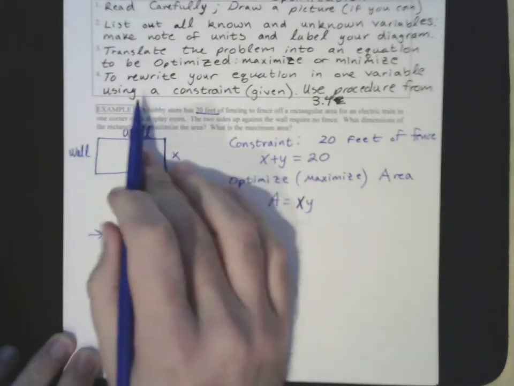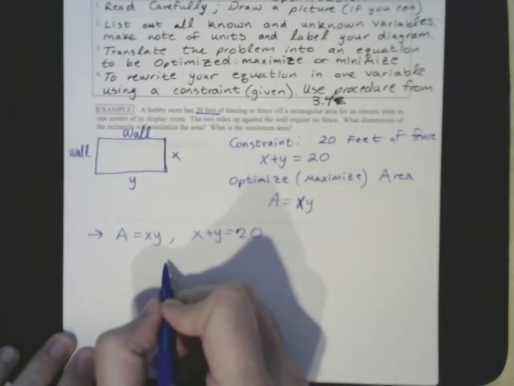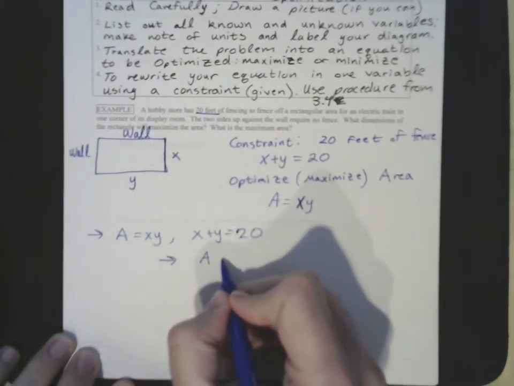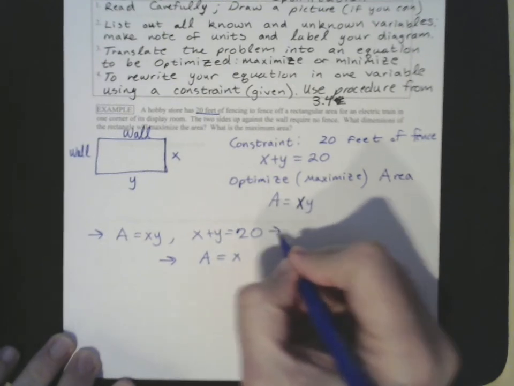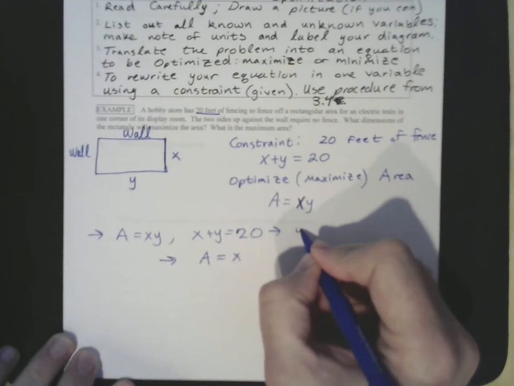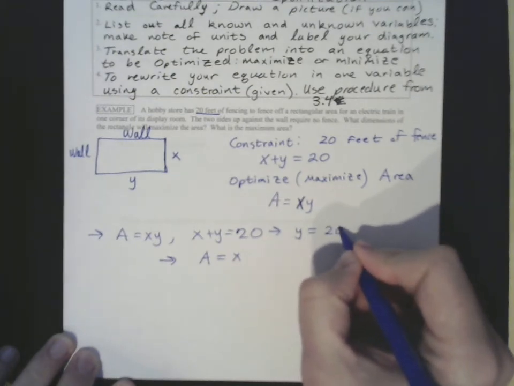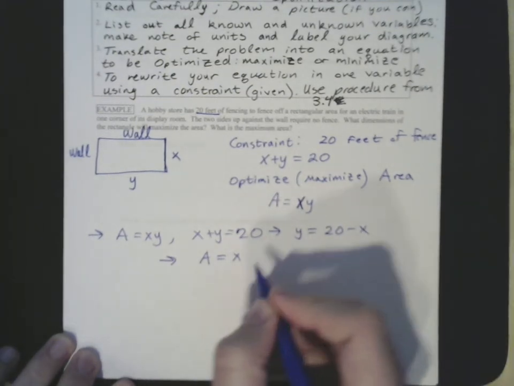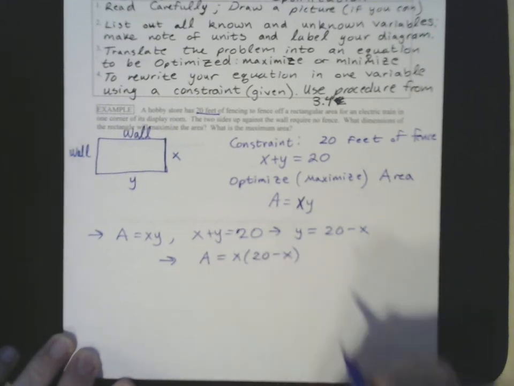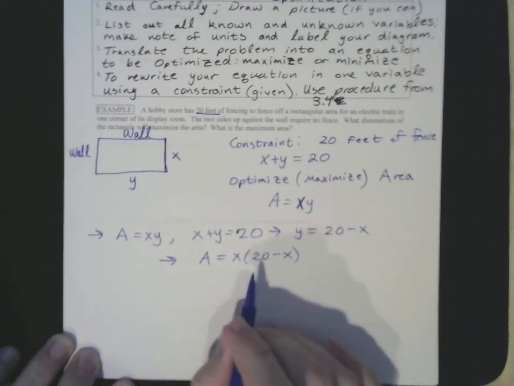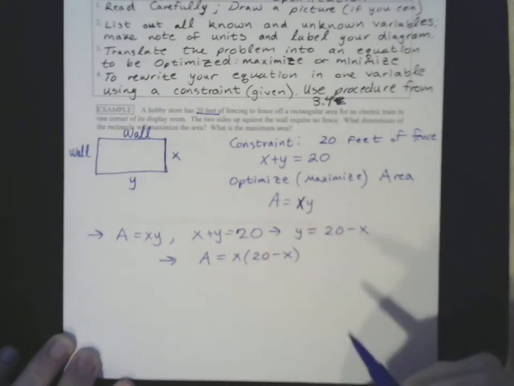So remember, step 4 is to rewrite our equation in one variable. So by substituting in, I need to solve the constraint for y. y equals 20 minus x. So our area has to equal x times 20 minus x. Now I have one variable, and we can start our procedure from 3.4.